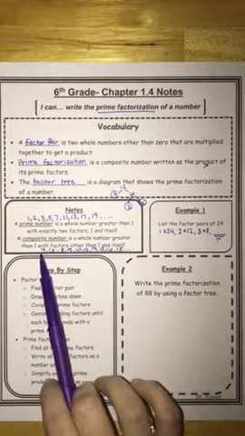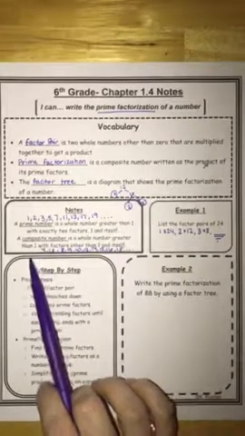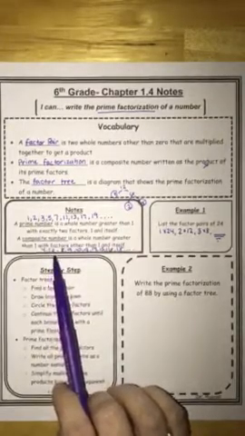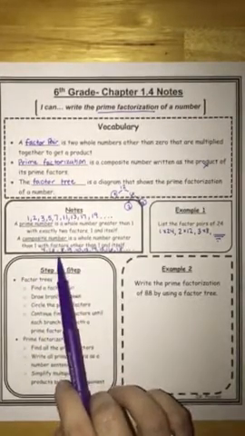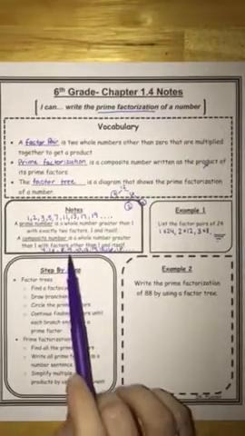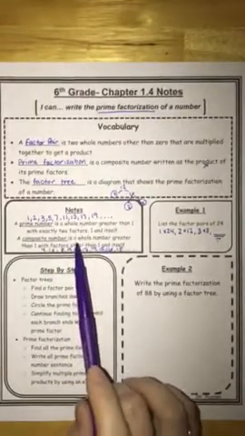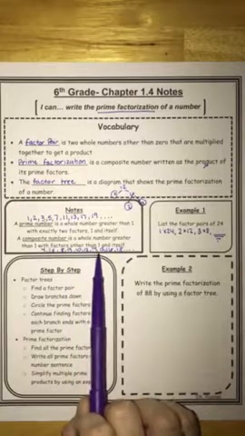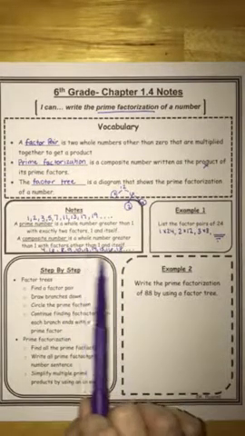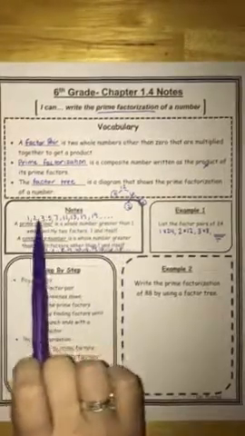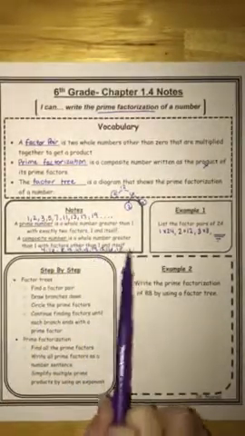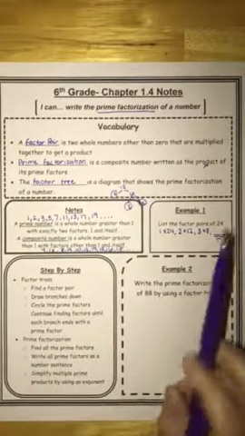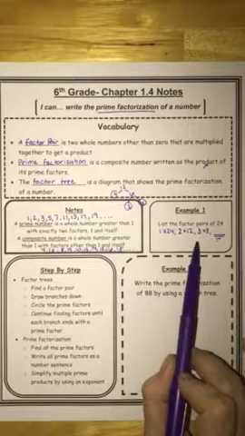So 4 is a composite number because 2 times 2 gets you 4. 6 is a composite number because 2 times 3 gets you 6. 8, 2 times 4 gets you 8. 9, 3 times 3 gets you 9. All of these numbers, 10, 12, 14, 15, 16, 18, those are all the numbers in between that get you composite numbers, okay?